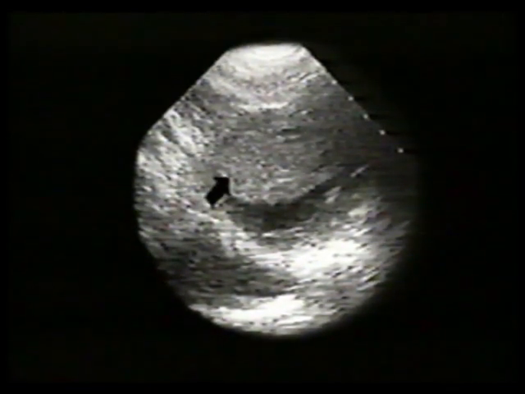This is an apical short axis view, again demonstrating the large mural thrombus which fills the apex.